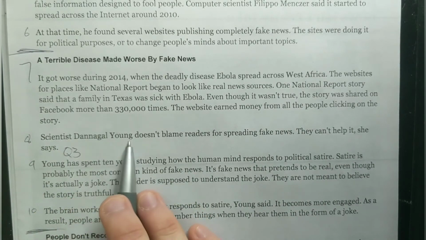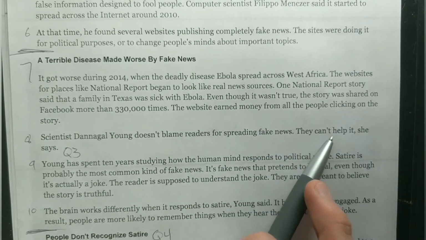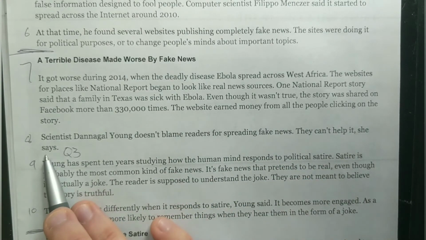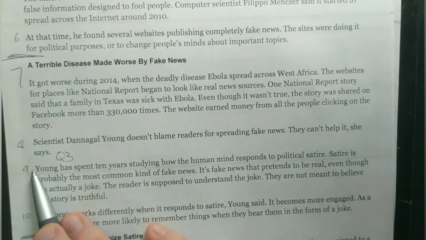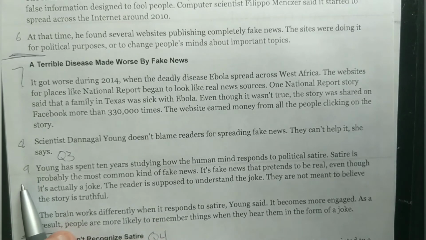Scientist Danigal Young doesn't blame readers for spreading fake news. They can't help it, she says. All right, so I'm about to start paragraph number 9. And I'm going to look for the answer to question number 3. What is satire? Very good term to know.